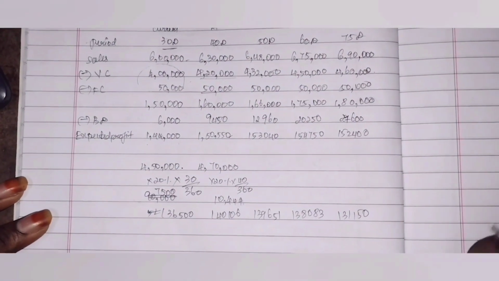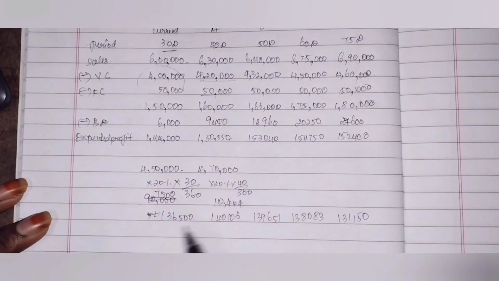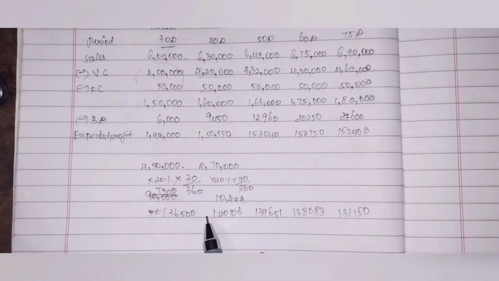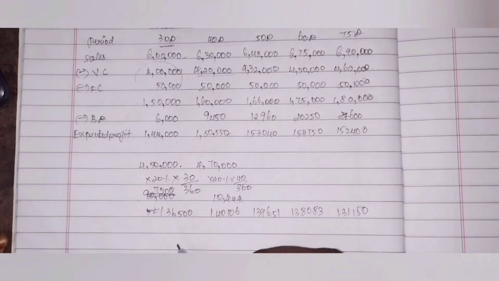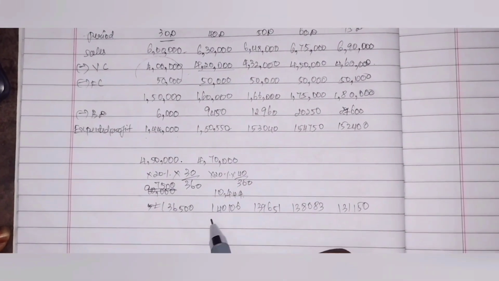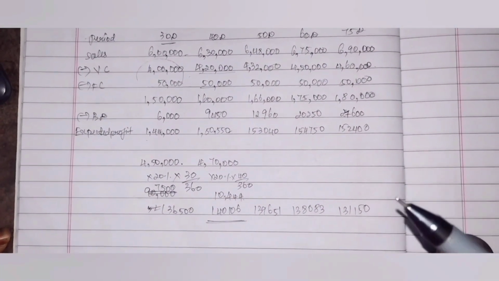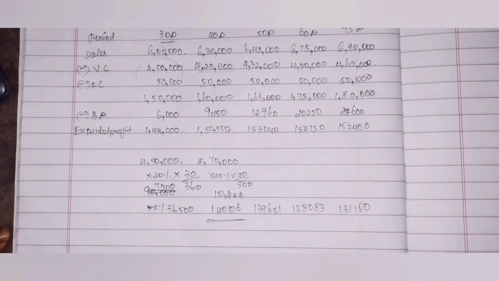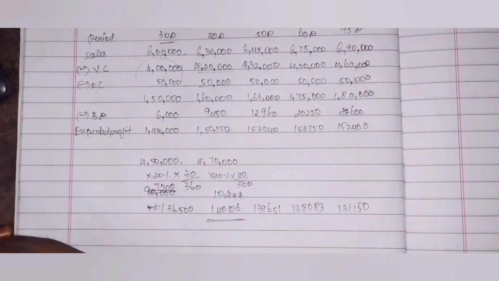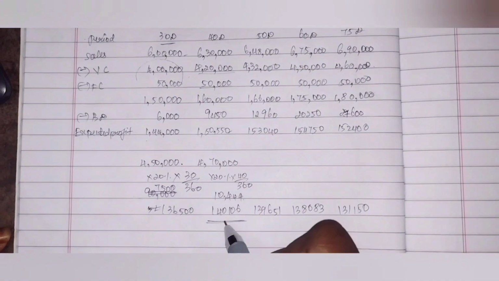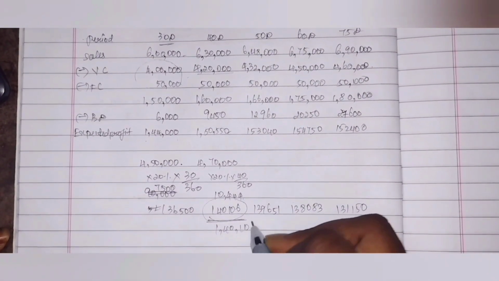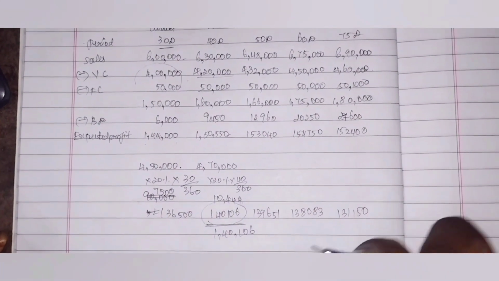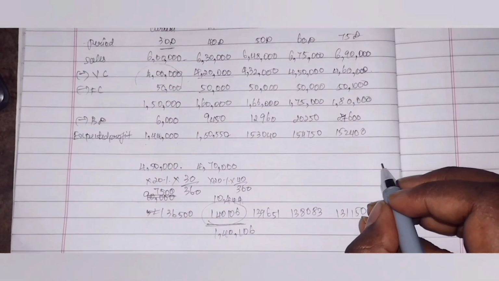I just did all the calculation in the calculator, but in the exam you have to do a separate working note for that. It carries marks. So credit policy A would be better because it provides more profit. The net benefit we arrive at is 1,40,106, which is higher than all the other policies. So it's better to choose policy A.